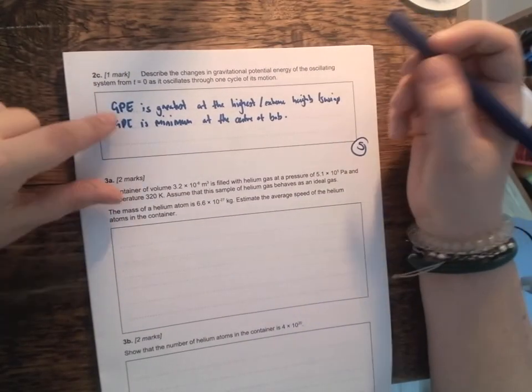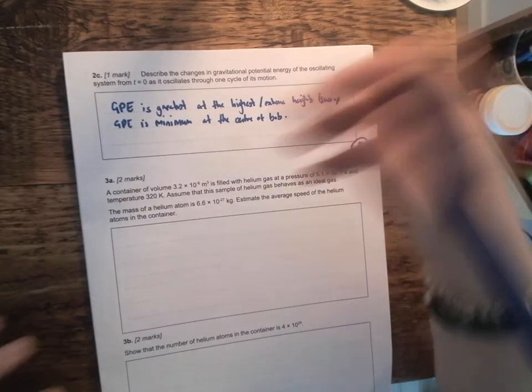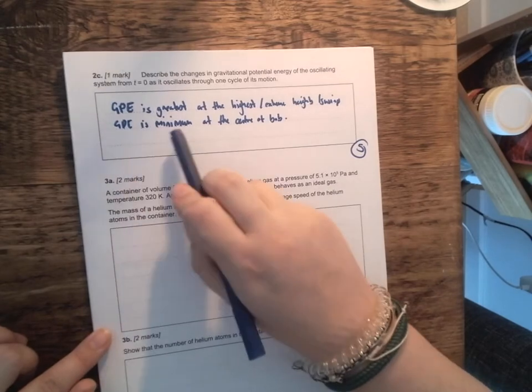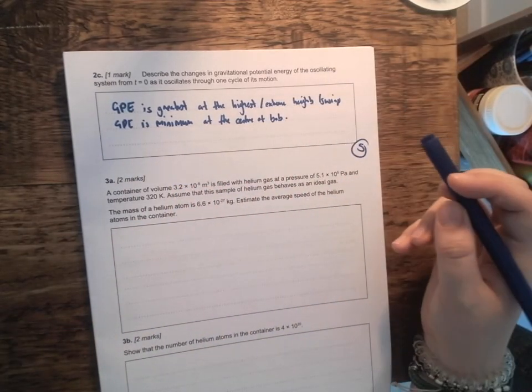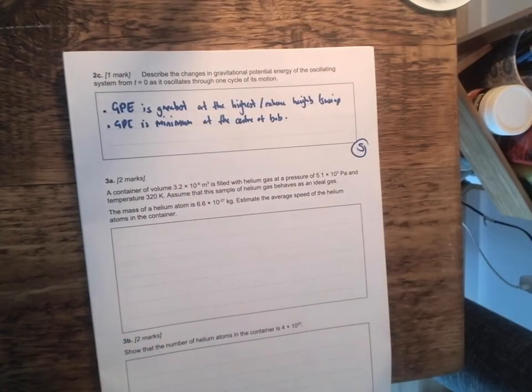So I say gravitational potential energy is the greatest at its highest extreme height or at the maximum swing, okay? And GPE is minimum when it's at the center of the swing, so making it really clear what I'm trying to describe in this one. Okay, so having both of those for that final mark out of 5.